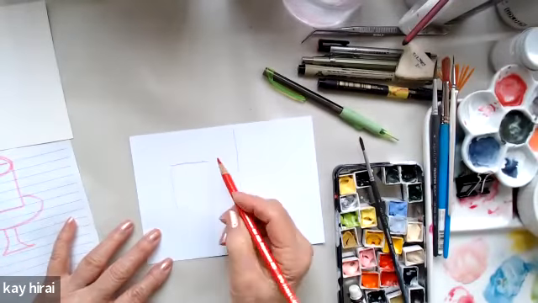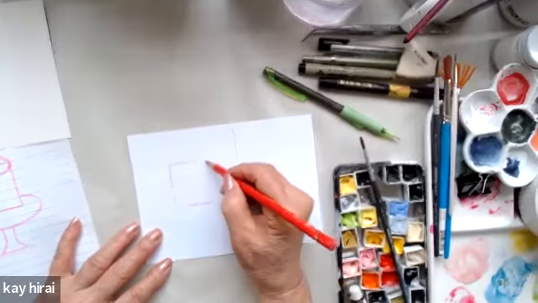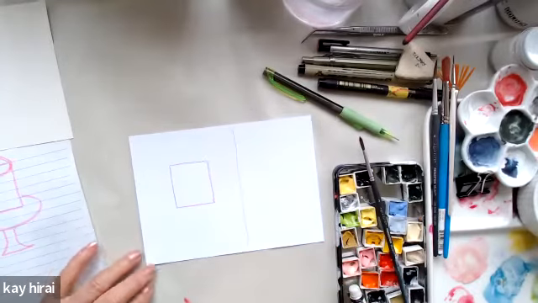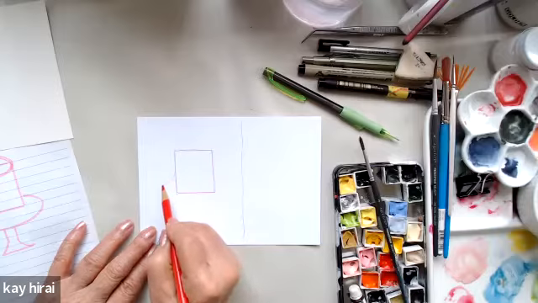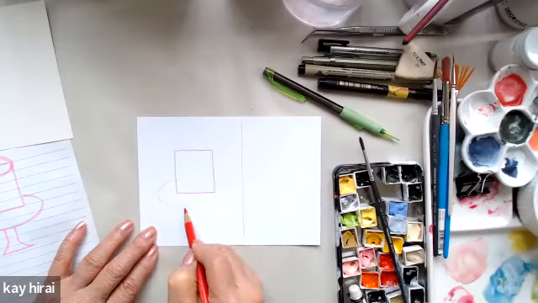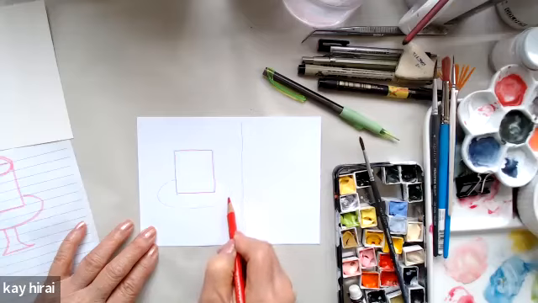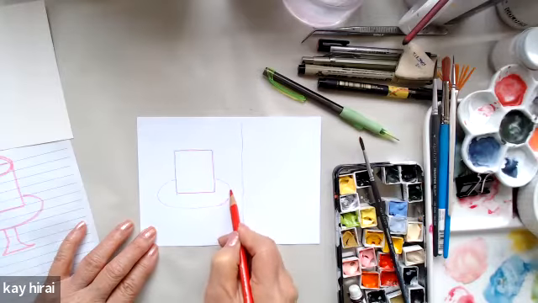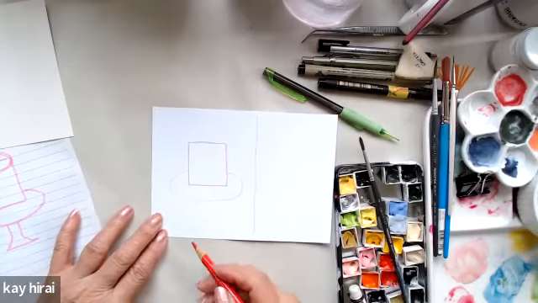So here's a square for a birthday cake. And then for the platter underneath that, I'm going to use the oval circle. And you know that I always make everything from circles and squares and these basic shapes. That way it really kind of gives you a framework to work from.